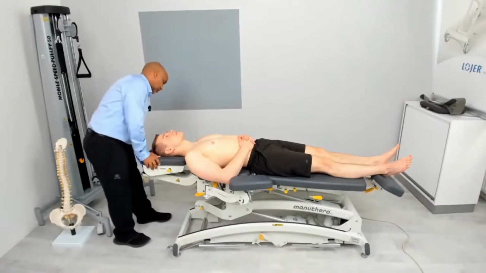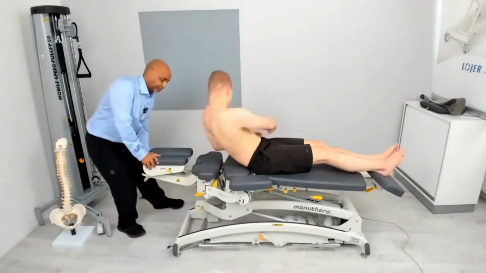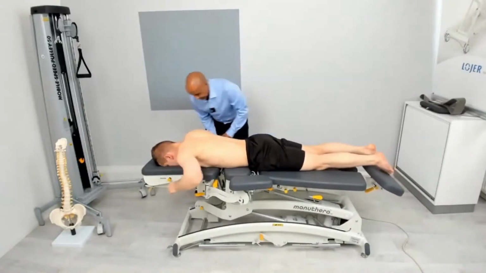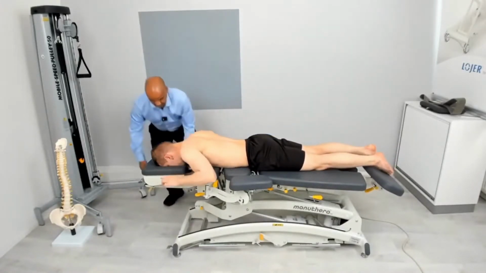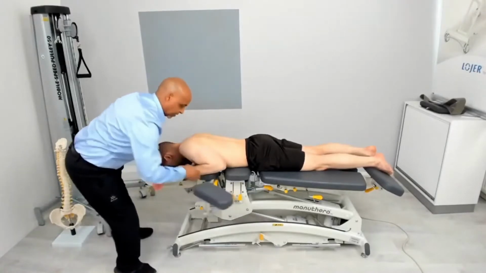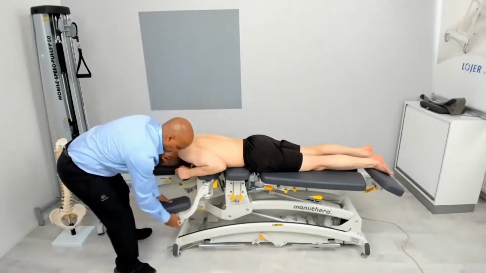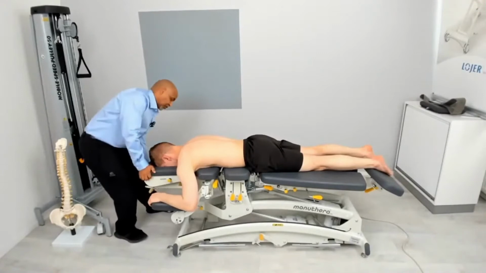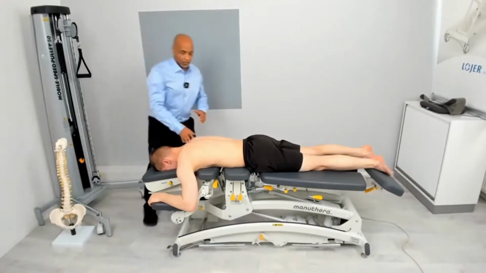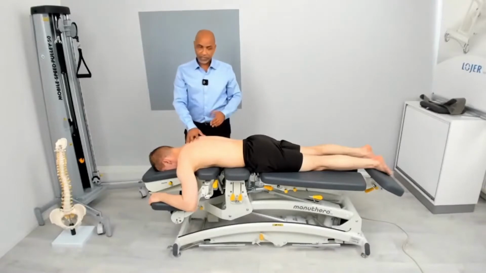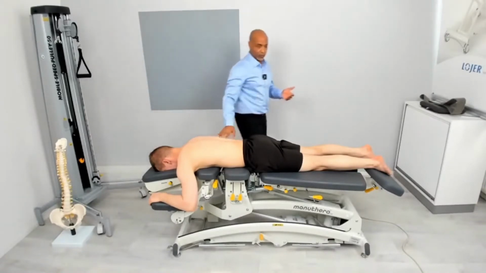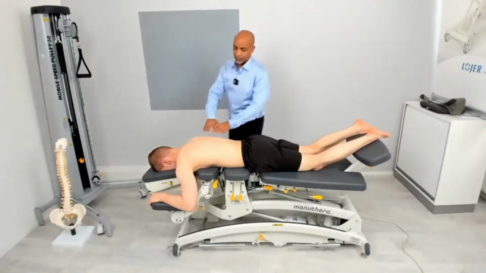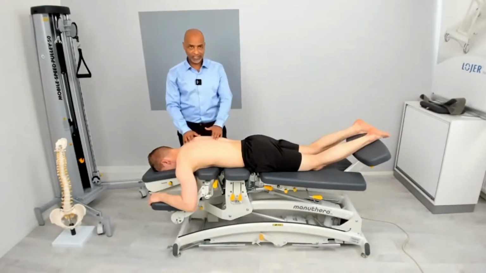So I will request this gentleman to turn around. You need to make sure he is comfortable. Again, in everything we do, you have to make sure that the patient's comfort comes first. It's not a good experience when you're having a treatment and the patient is not in his best comfort position. So I have to adjust this treatment table to his comfort and also to my comfort and my safety.